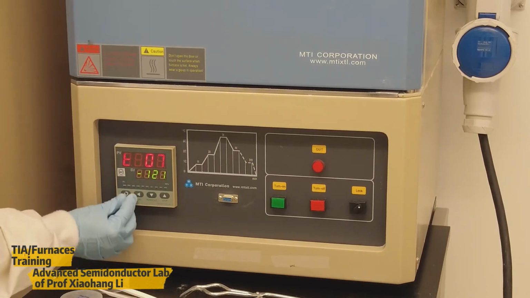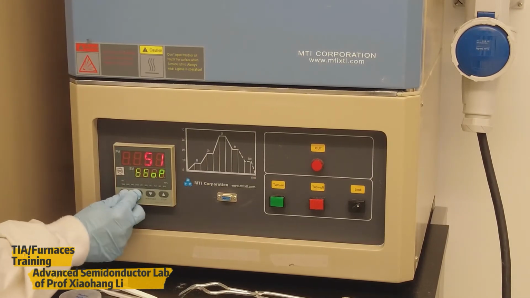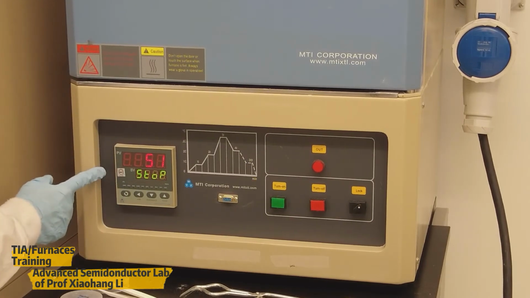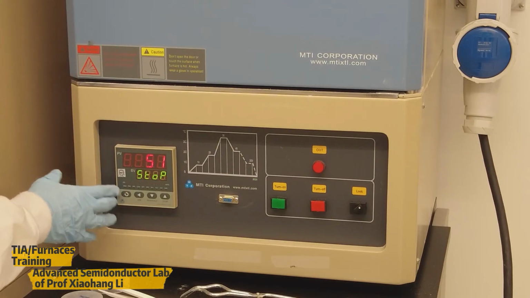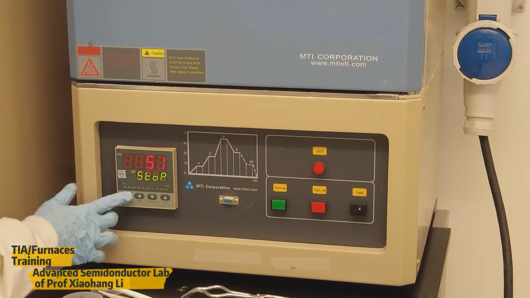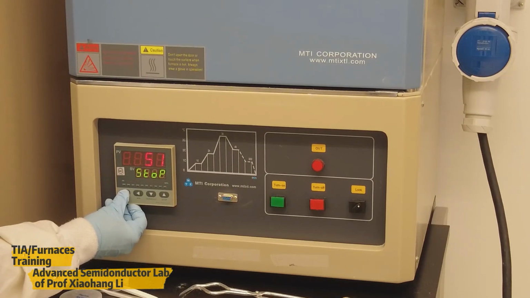Okay, then we'll push these buttons simultaneously so they can go back to the original status. Right now, we can check again with the same procedure.